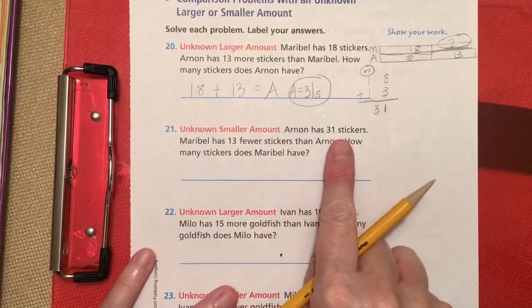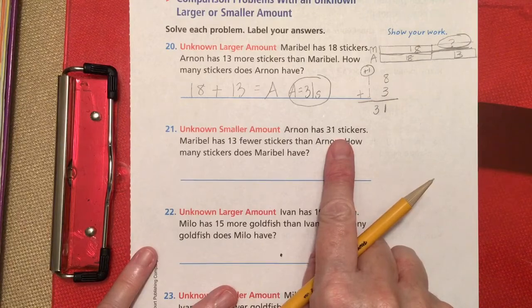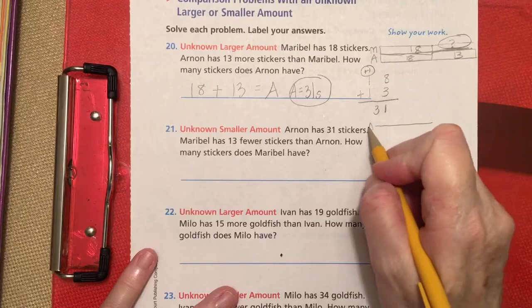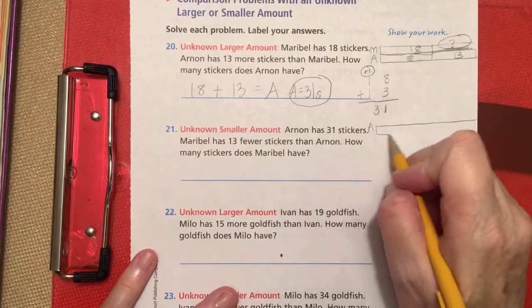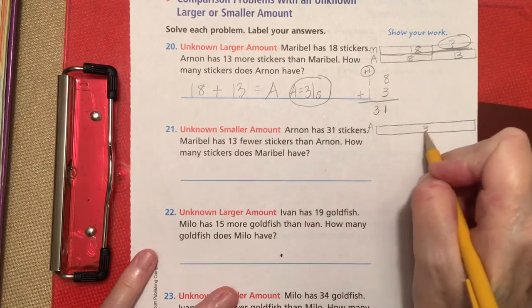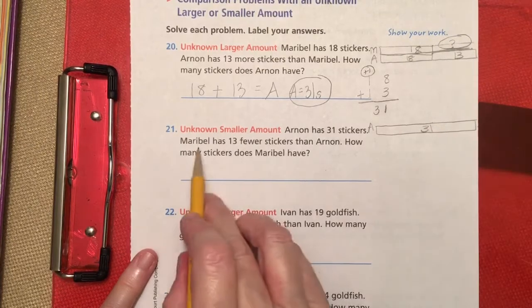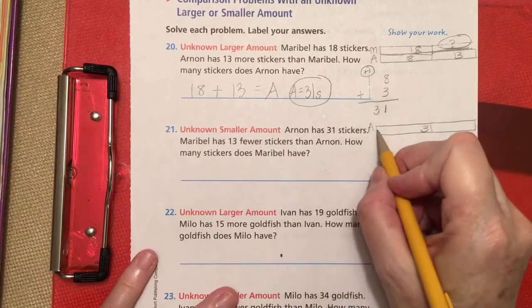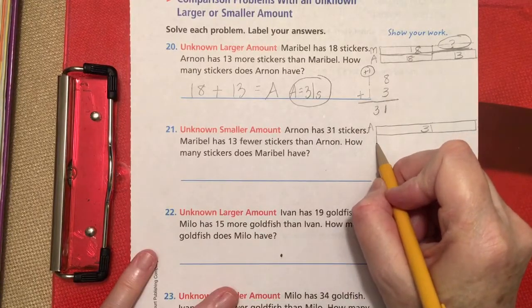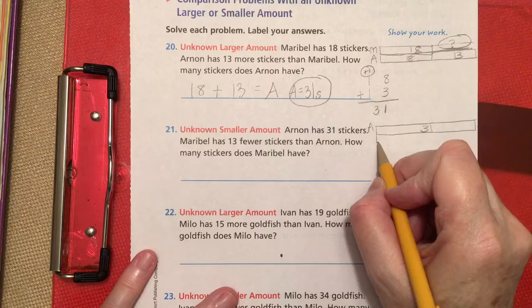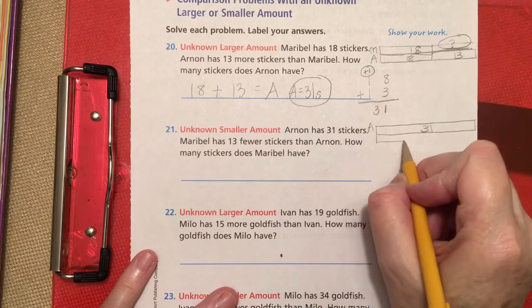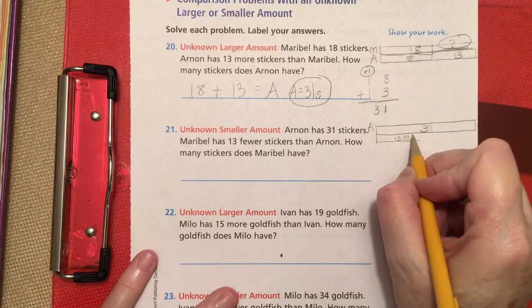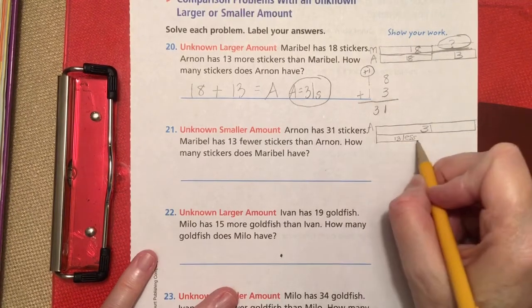Looking down below, Aaron has 31 stickers, okay? So I'm going to make an A for Aaron. And this number is 31. Maribel has 13 fewer stickers than Aaron. So she has 13 less. Fewer. Okay?